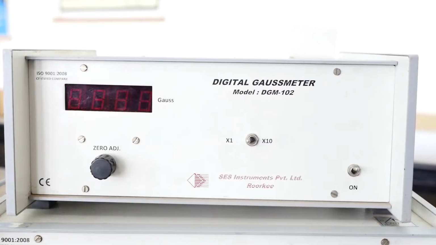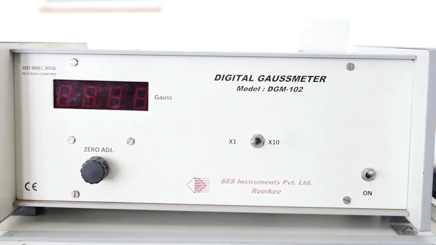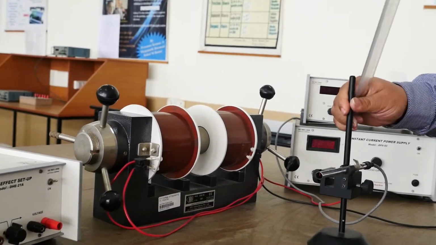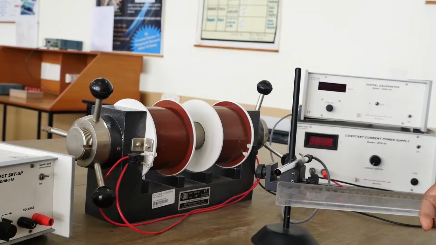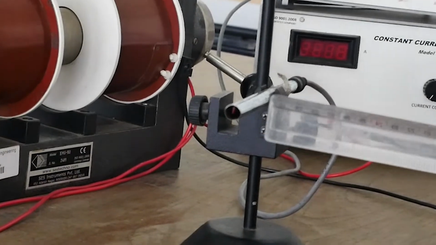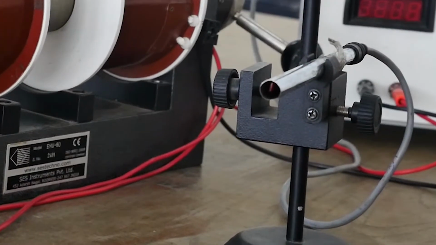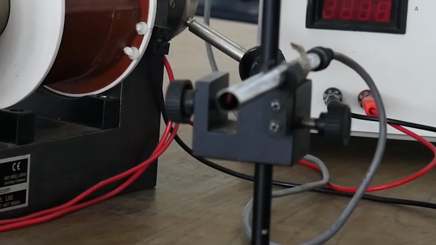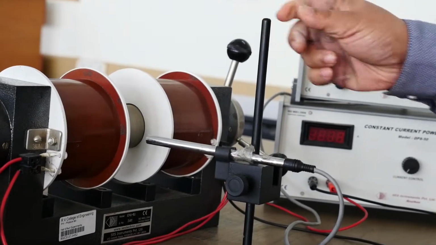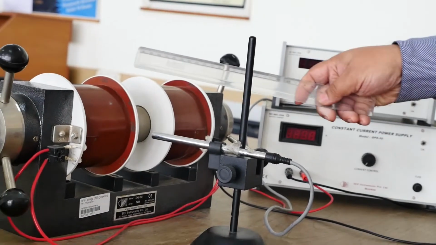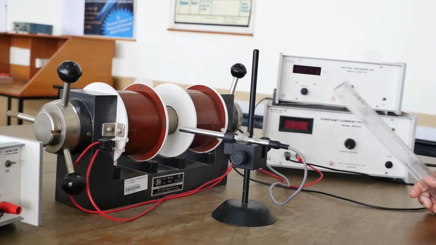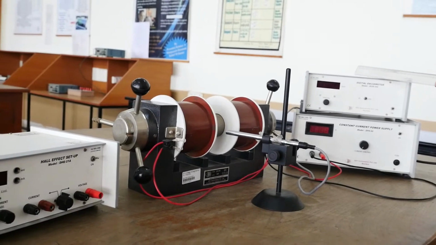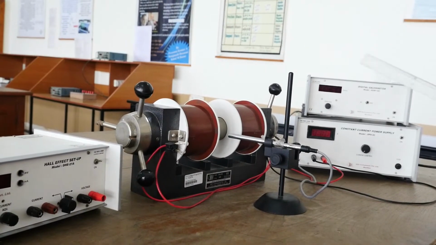This is a digital Gauss meter, through which we will be monitoring the magnetic field with the help of this sample. If you focus on this part, you can see a small red colored sample located inside this metallic cage. It is a very sensitive semiconducting sample, and this sample is what will allow us to detect the magnetic field generated inside this electromagnet. We will use the reading from that Gauss meter, shown here on the digital Gauss meter, to calibrate the electromagnet.